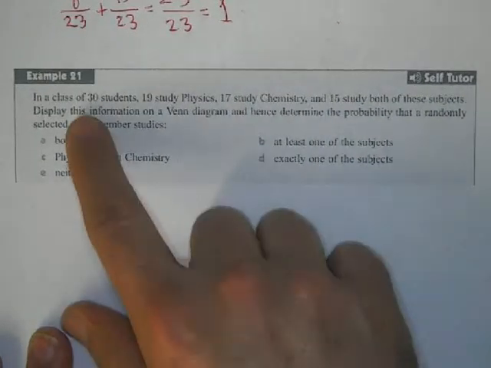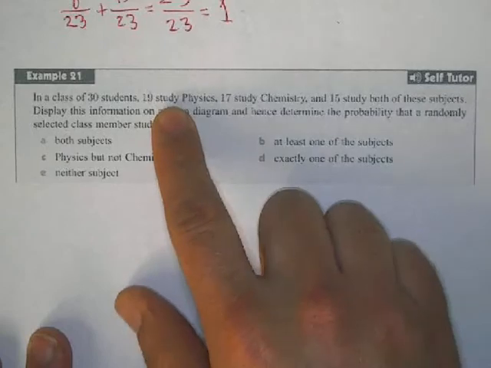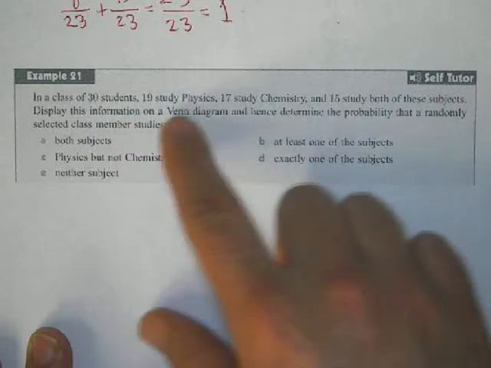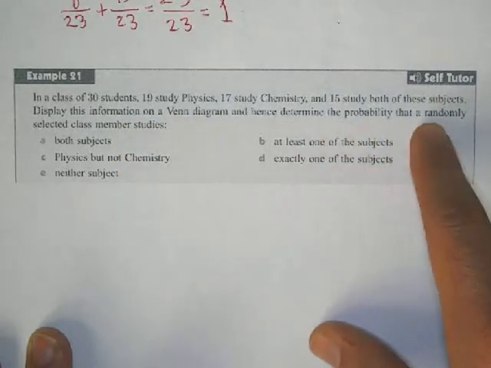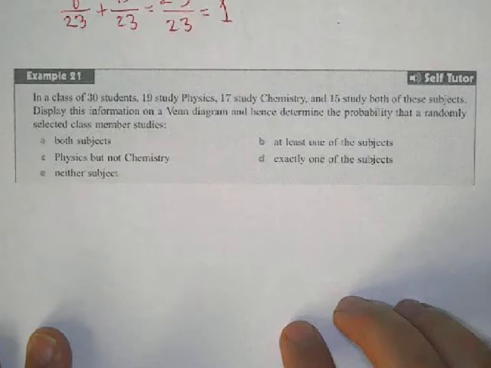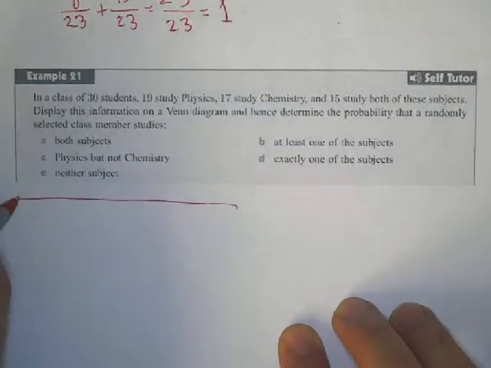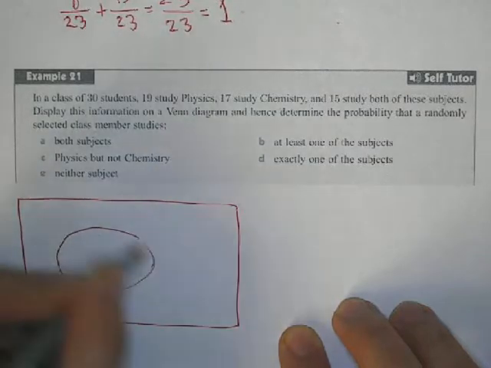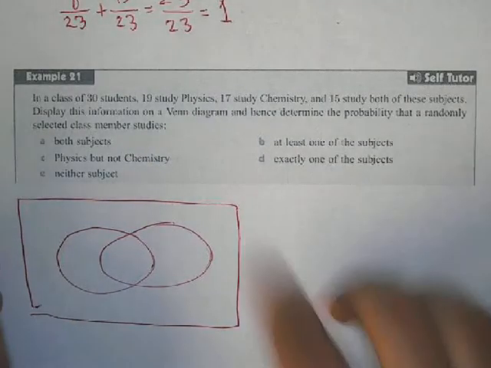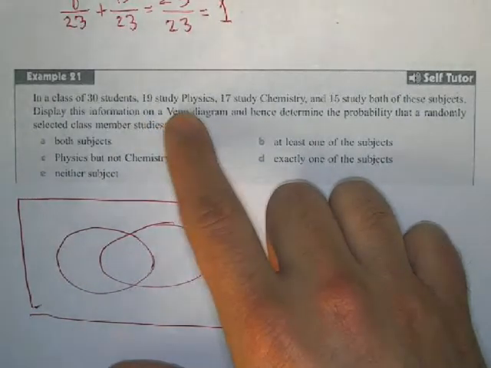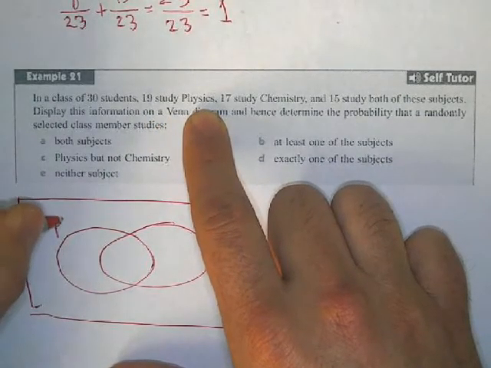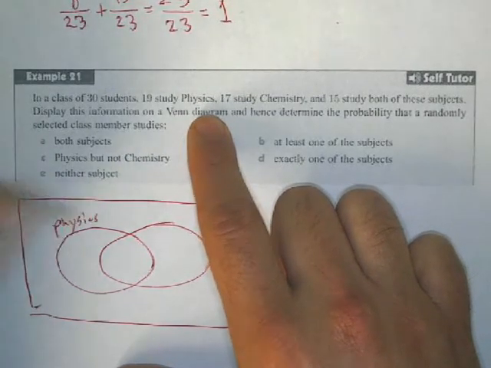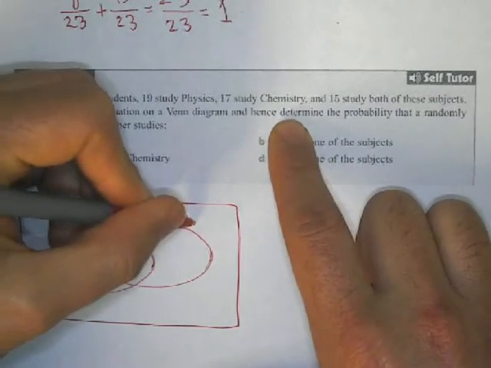Okay, in a class of 30 kids, 19 take physics, 17 take chemistry, 15 take both classes. Display the information on a Venn diagram and determine the probability of the selected number of students. So first thing I'm going to do is draw my rectangle. Okay, and I'm going to draw some overlapping circles. So 19 kids take physics. I'm going to write PHY for physics. There we go. And over here I'm going to write chemistry.